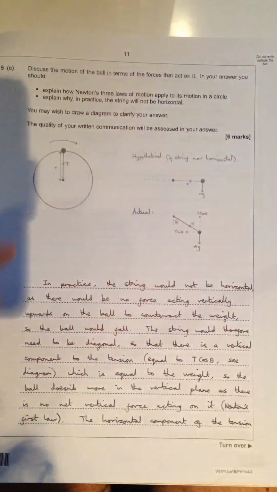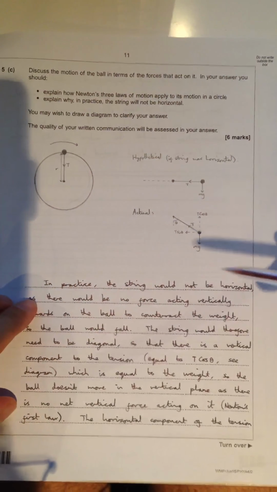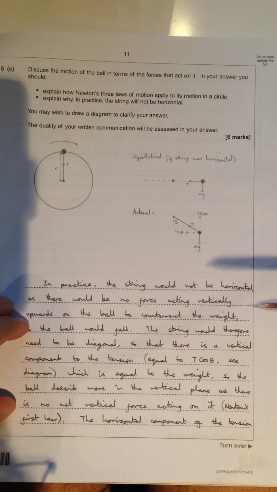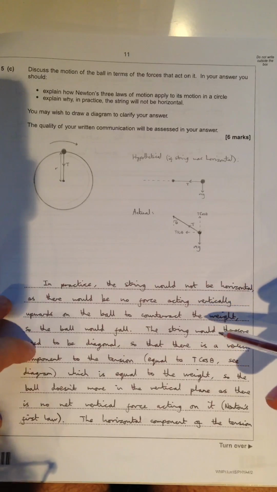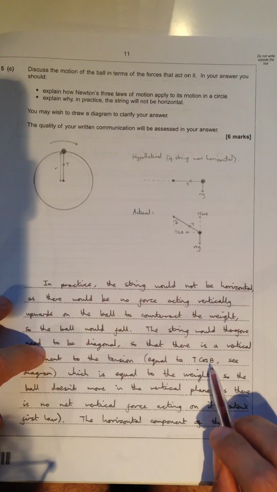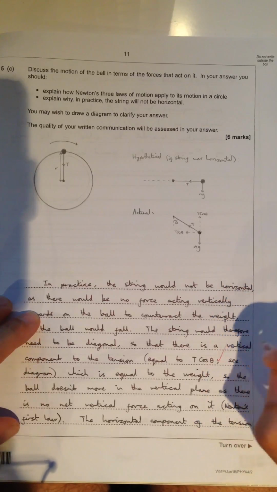This question here, you've done a really good job on this. You start by explaining why the string can't be horizontal, and you've correctly said that since it's in vertical equilibrium, there must be an upward force balancing the weight force, and that upward force is the vertical component of the tension, and you've correctly stated that it's T cos theta, which is equal to the weight.